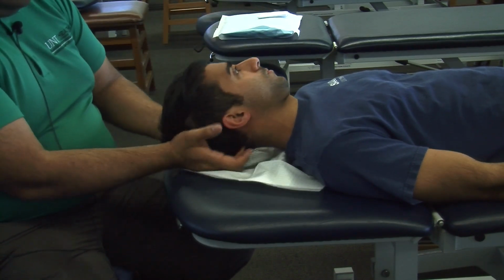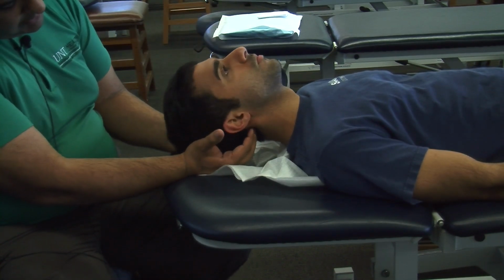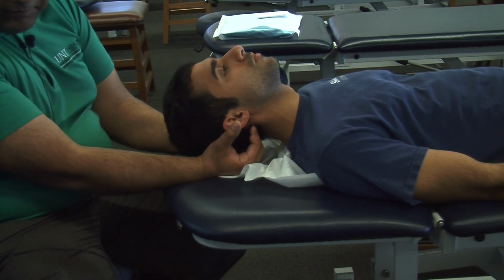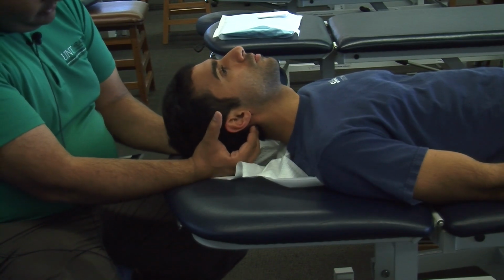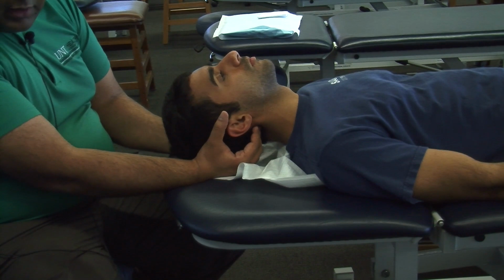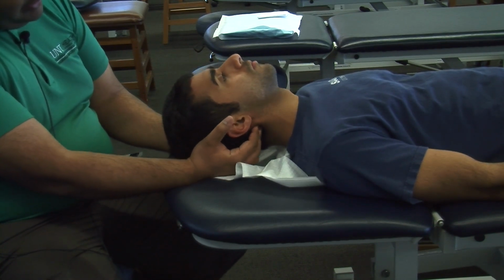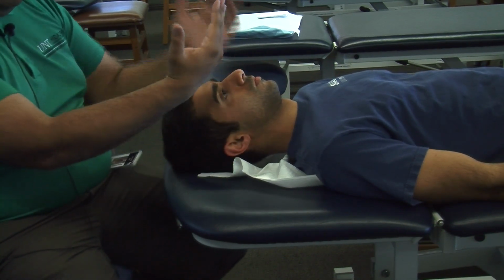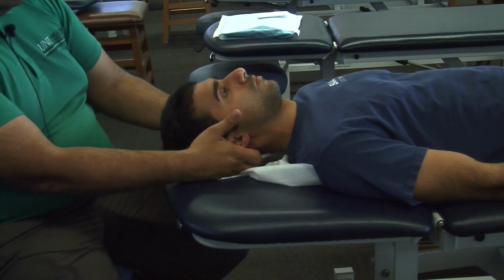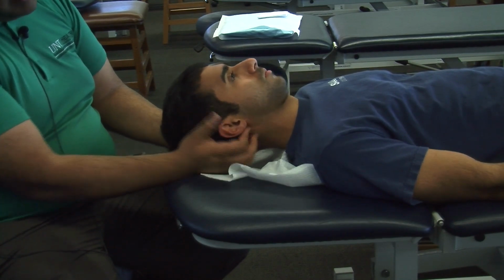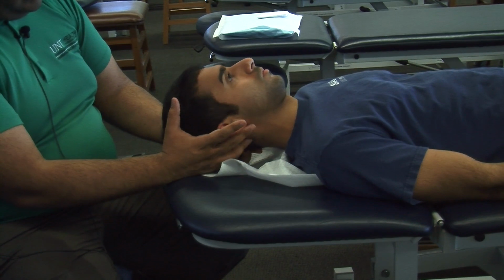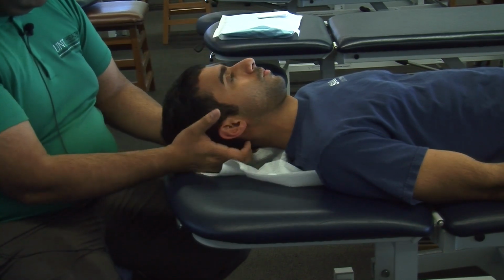Then you can also come underneath the occiput and feel as far up as you can onto the occipital shelf. Based off of your positioning on the occipital shelf, if one side is deeper than the other, then whichever side is the deeper side, that means that the occiput has rotated posteriorly in that direction. And so he's deeper on the right, so again, he would be side bent to the right and rotated to the left.